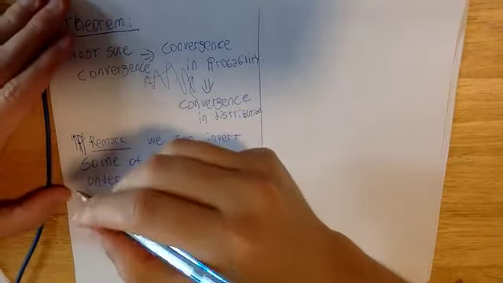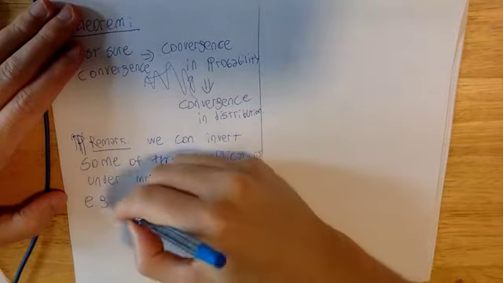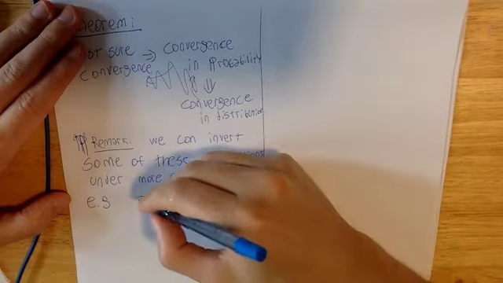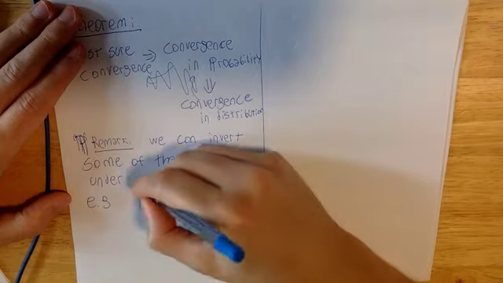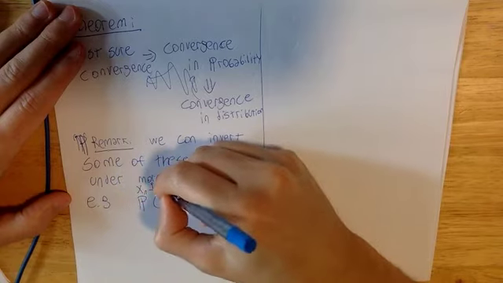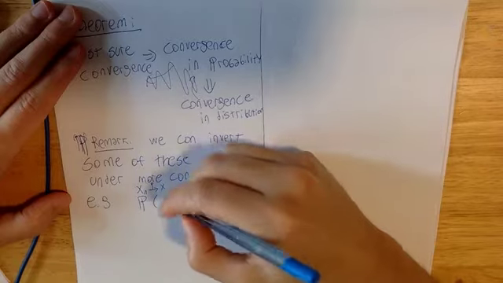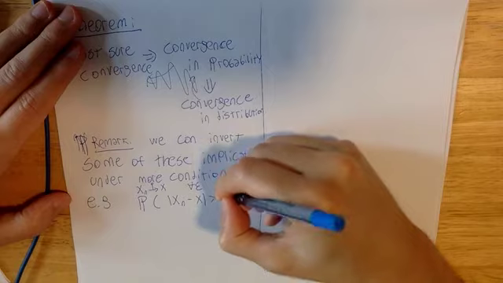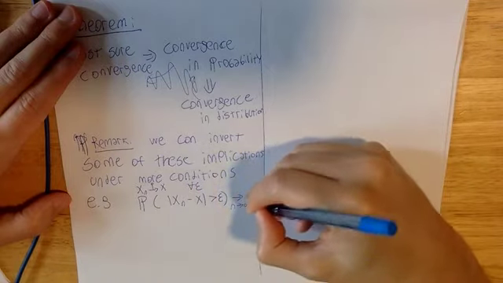For instance, we know that if X_n converges in probability to X, then for every epsilon, the probability that |X_n minus X| is bigger than epsilon goes to 0 when n goes to infinity.